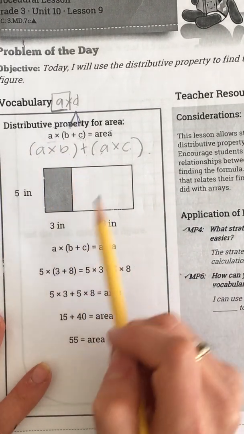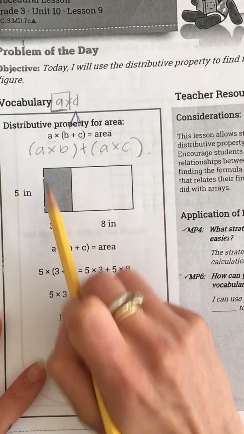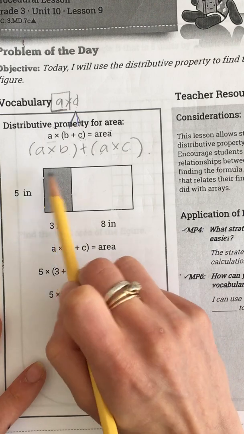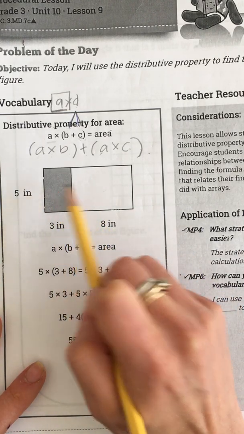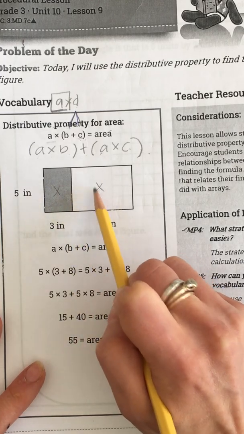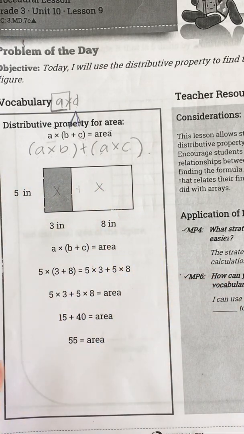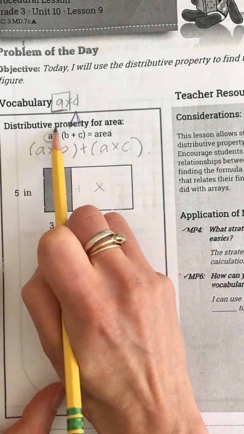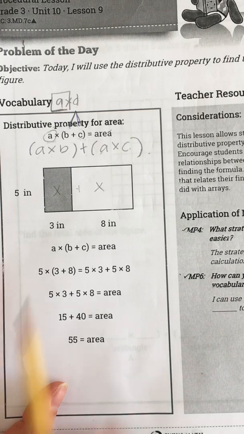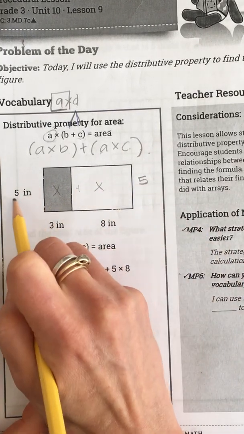We have two different rectangles here that are combined together to get one larger rectangle. With the distributive property, we take the area of both rectangles separately and then we add them together to get the total area. That's what we're doing. So we know that A is our fixed number. It's our number that doesn't change. And for this particular problem, our fixed number for both of these is 5.